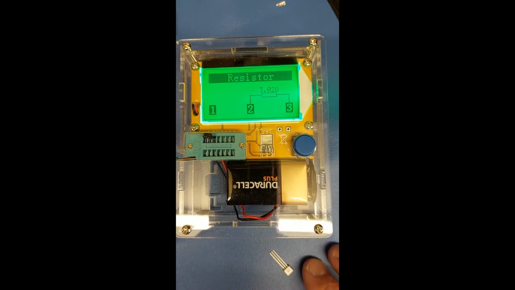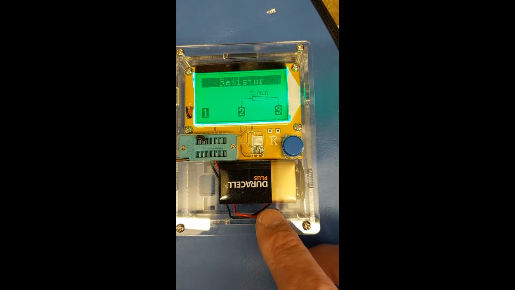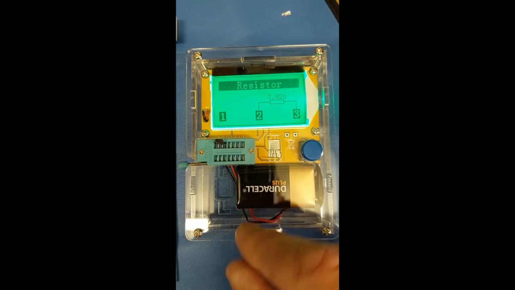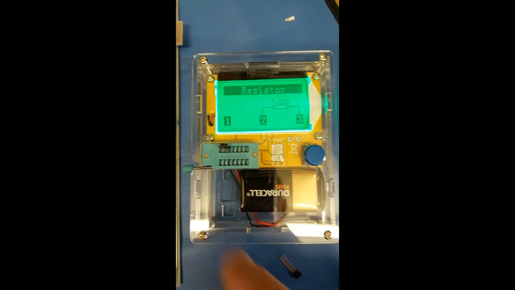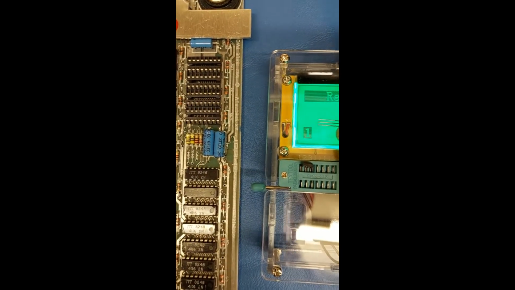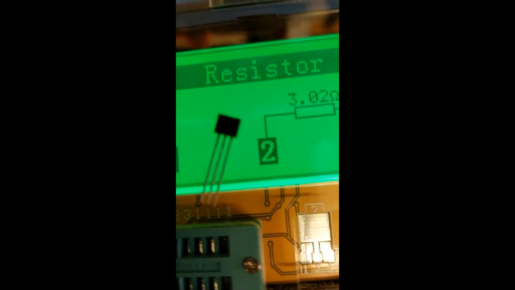Really good little tool, and it just comes up as a 3 ohm resistor no matter which way you put it in. So I've got the replacement, which you won't be able to read on there, but it's a ZTX 651.